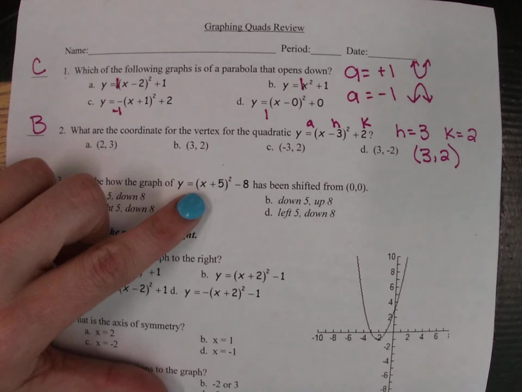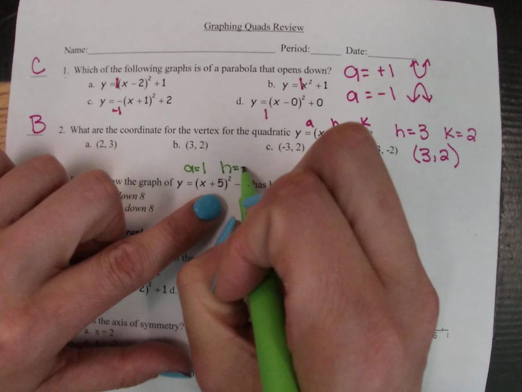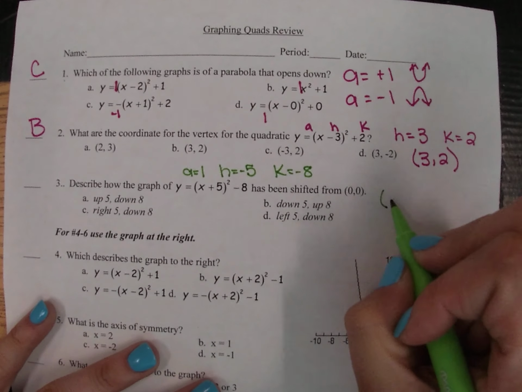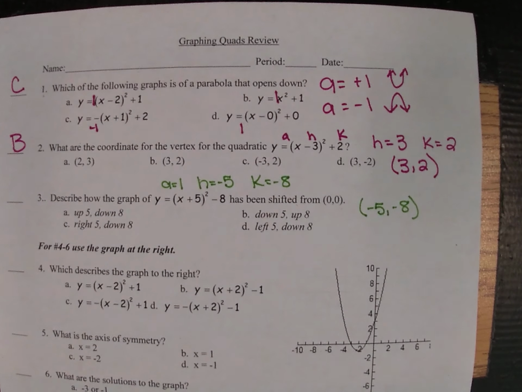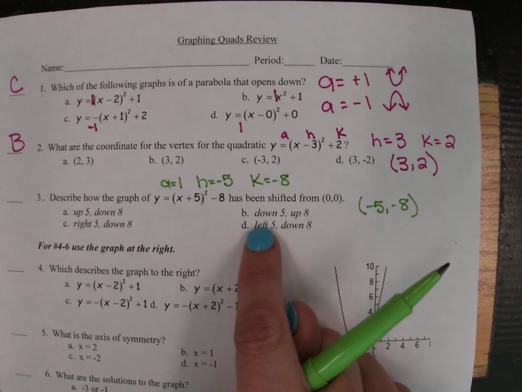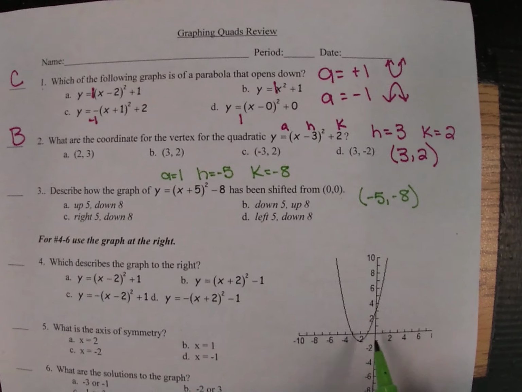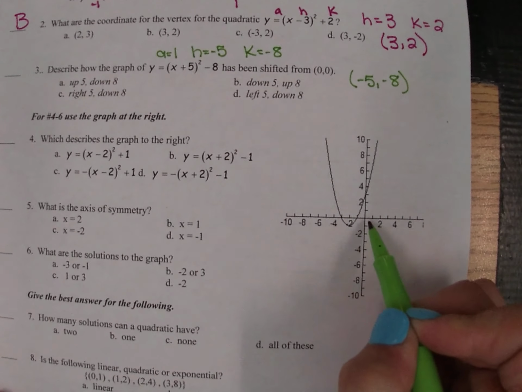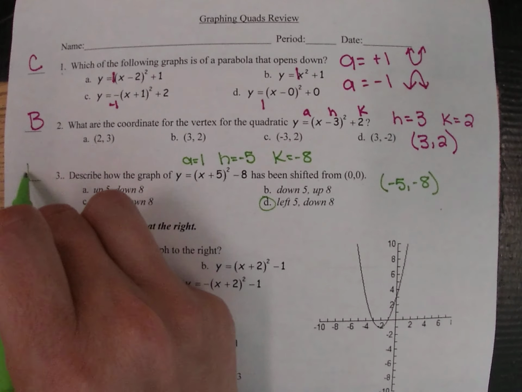Find that vertex. Okay, so our A is 1. Our H is always the opposite of what it looks like. So our H is -5. Our K is -8. So our vertex here is -5, -8. So how is -5, -8 shifted? Well, to plot this, right, we're going to go left 5, because it's negative, left 5, down 8, right? To plot that point, we're going from 0, 0, so if we're just looking at a coordinate plane, right, we're going left 5, down 8, and shifting it from that center, left 5, down 8. So this would be D.